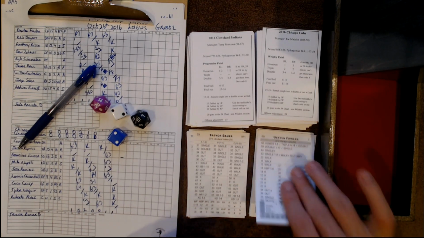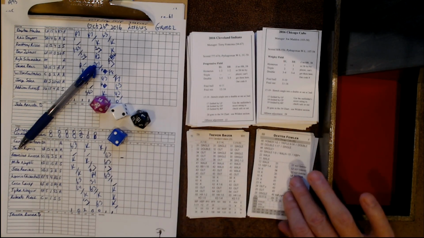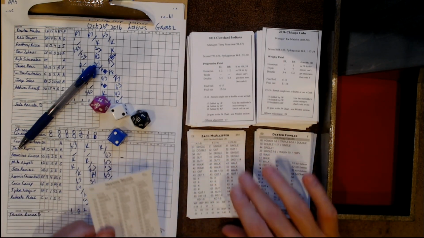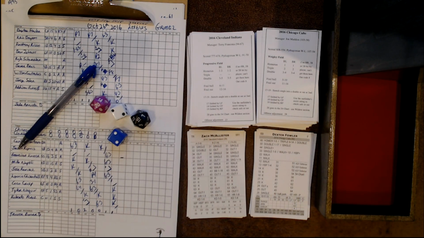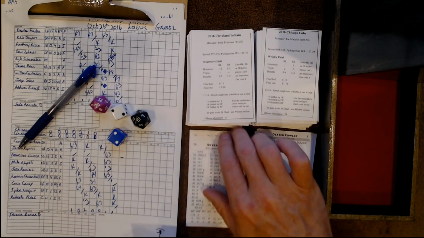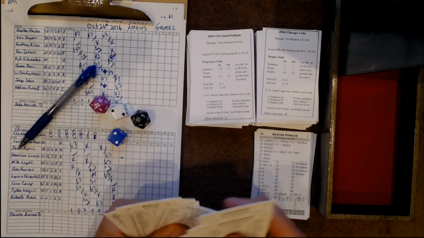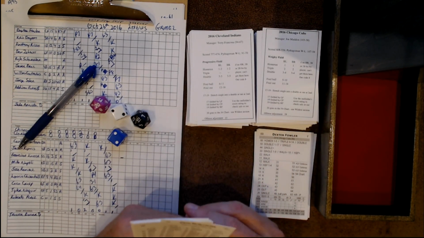Probably he's a switch hitter, so it doesn't matter. Let's see who we actually have. A righty, a righty, a righty, a righty. Well, I guess they're bringing in a right-hander.